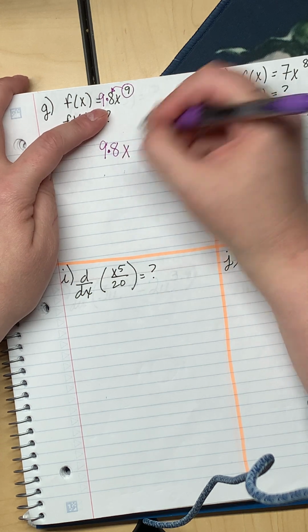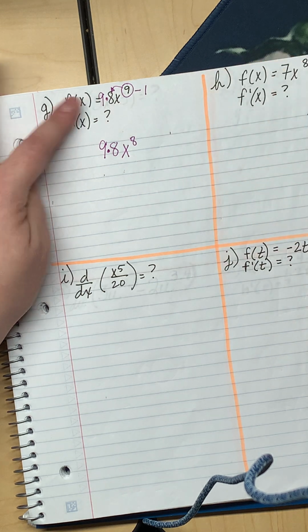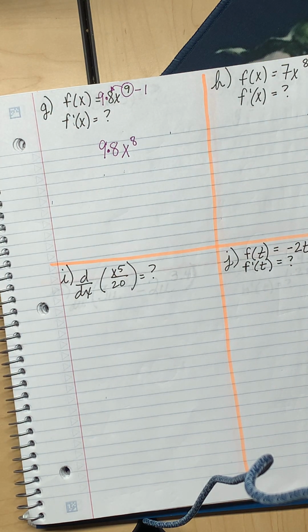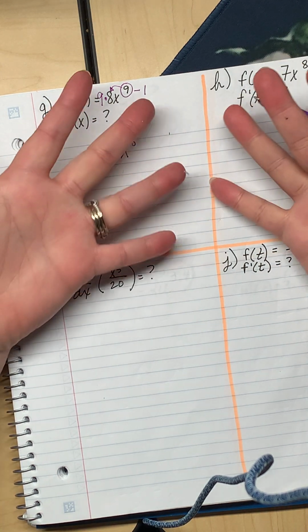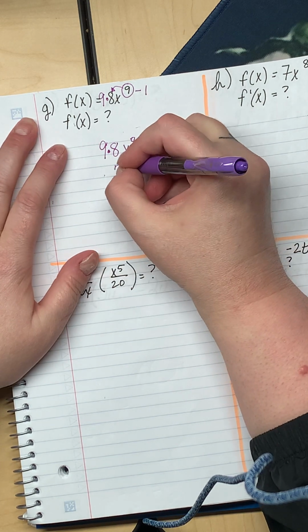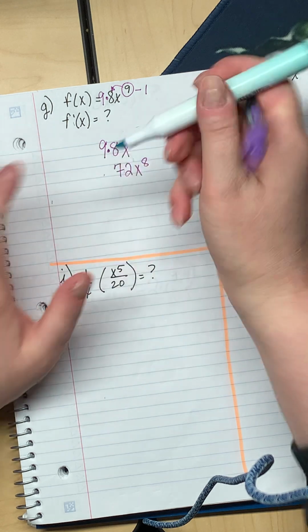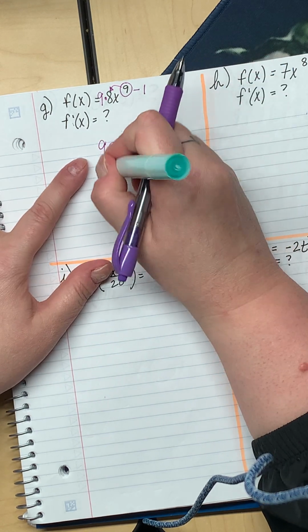And then x to the 9 minus 1 is 8. And then we just figure out what 9 times 8 is. So 9 times 8 was, oh gosh, how do I do this? 72? I think it is. 72, x to the 8. Hey, baby, that's the derivative, or the slope.